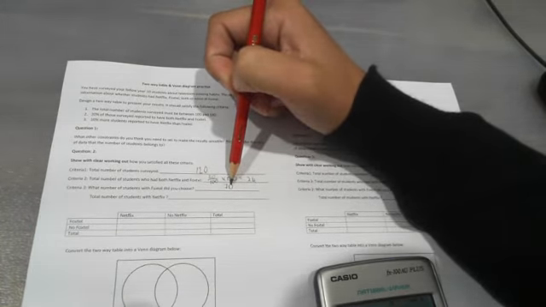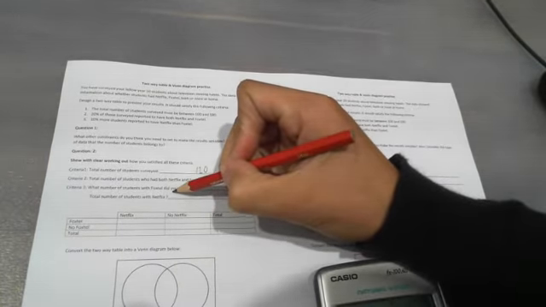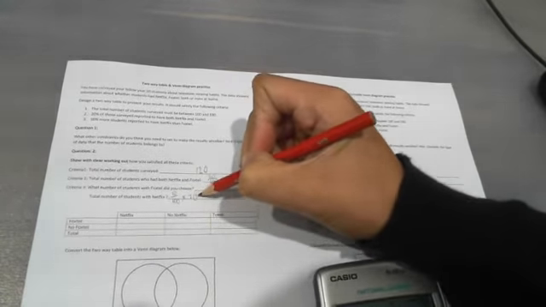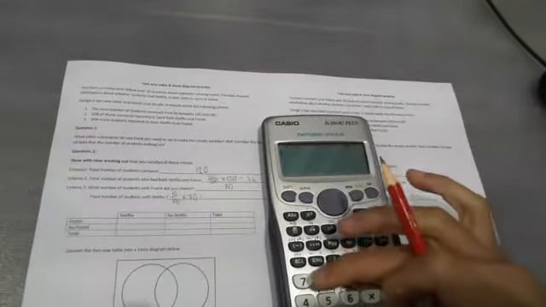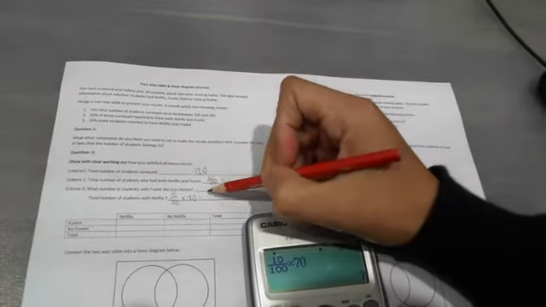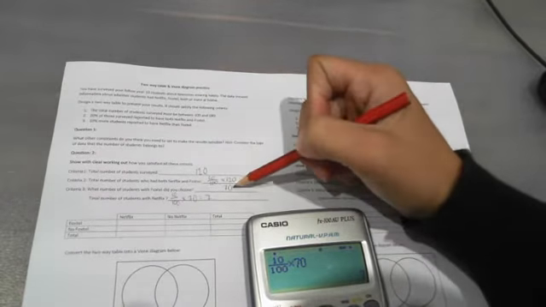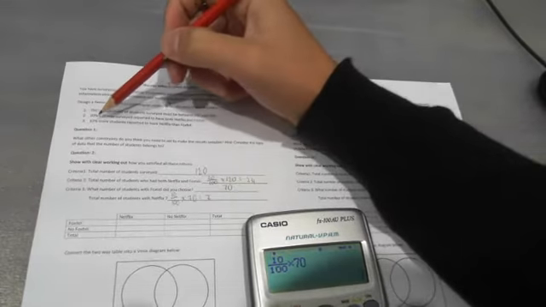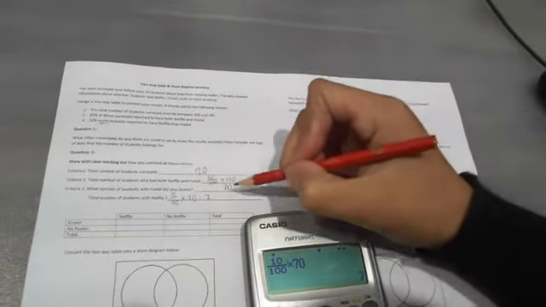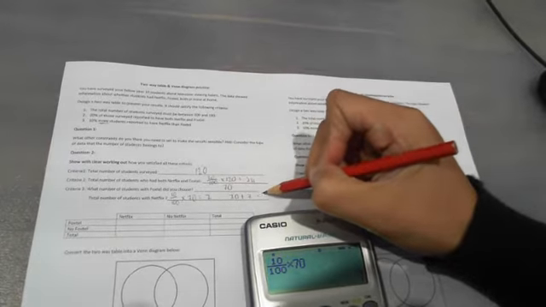So what we're going to have to do now is find 10% of 70. So 10 out of 100 times 70. So this is 10% of 70. Now we need to add that 10% on top of that 70, because it says here Netflix has 10% more, and the word more means plus. So now I'm going to do 70 plus 7, and that gives us 77.